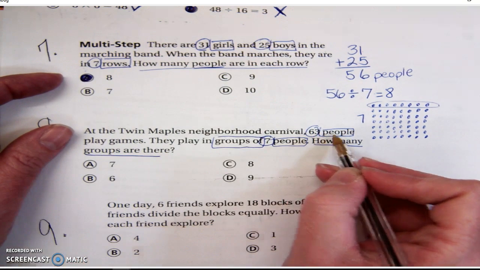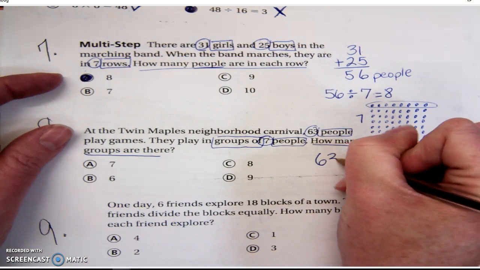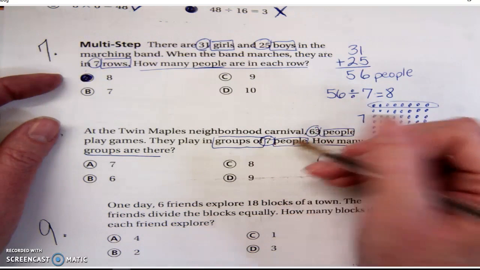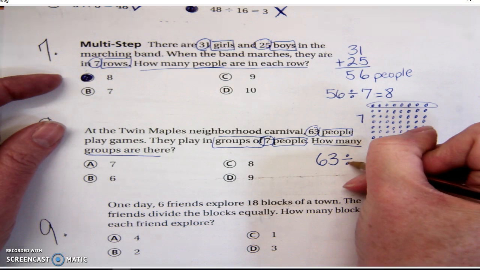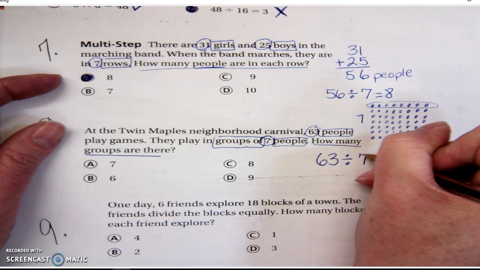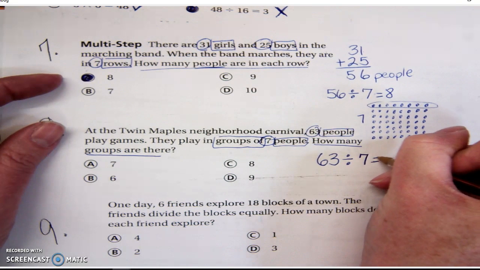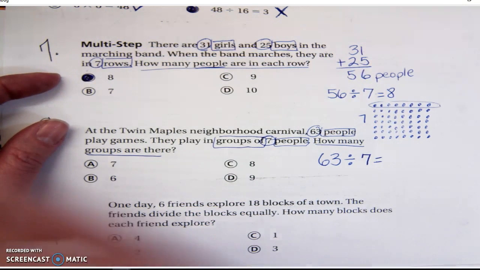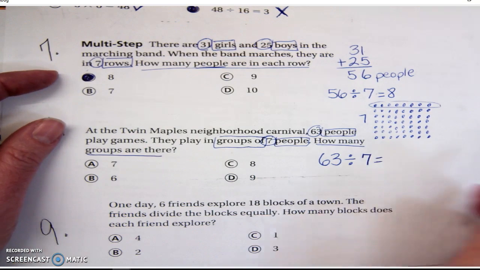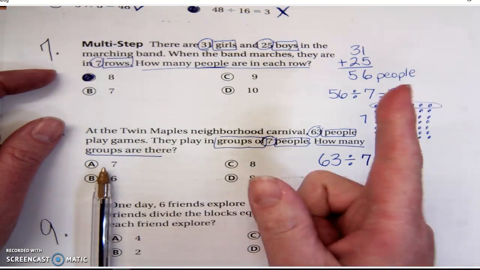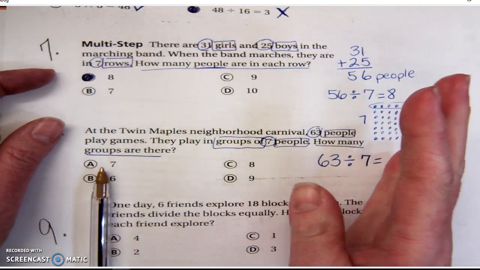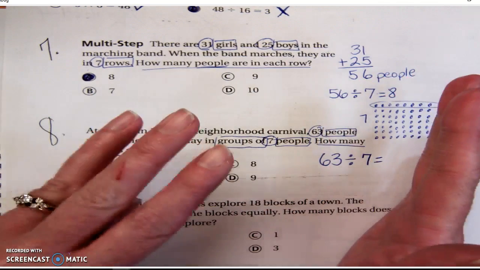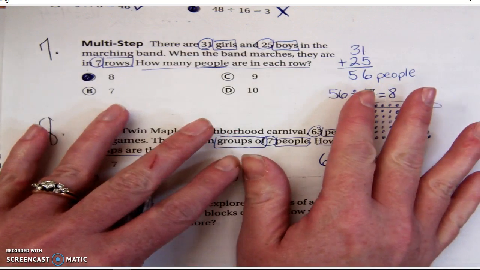Well, there are 63 people total, and they are divided up into groups that have 7 in each one. And we want to see how many groups we have. And I can count by 7s until I get to 63. 7, 14, 21, 28, 35, 42, 49, 56, and 63.